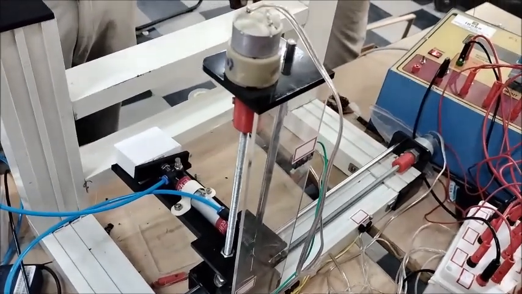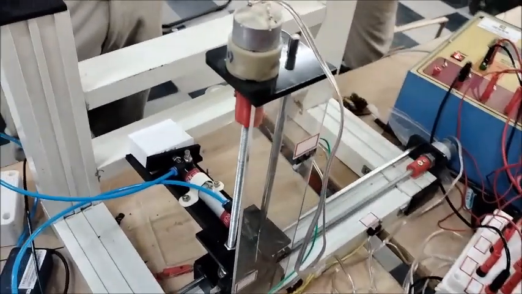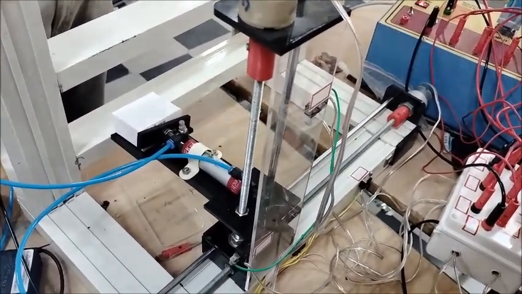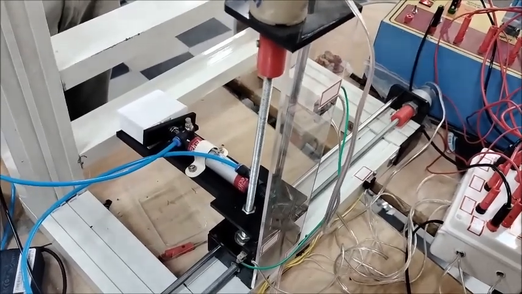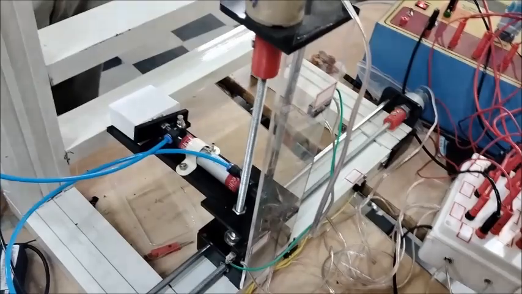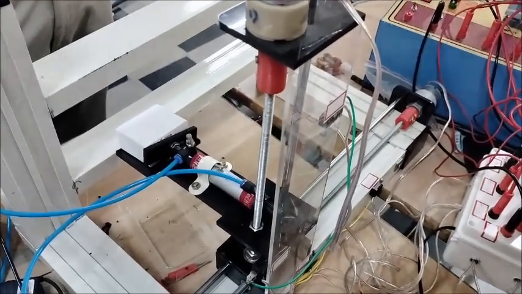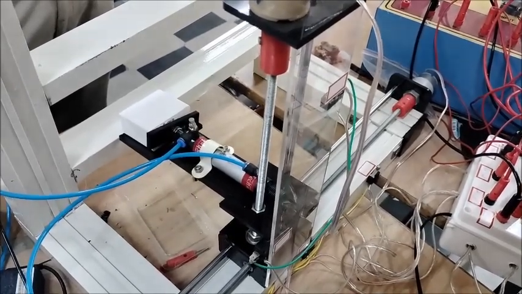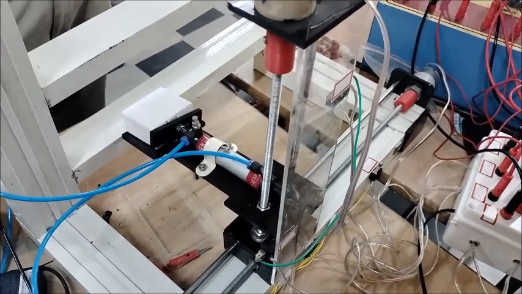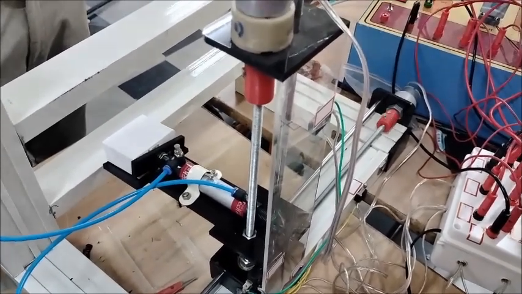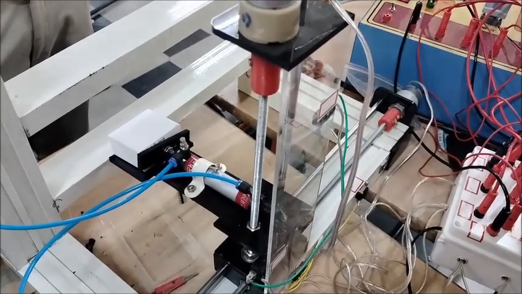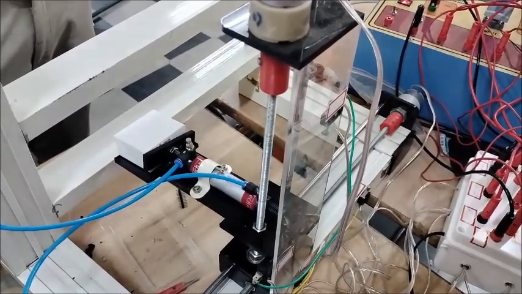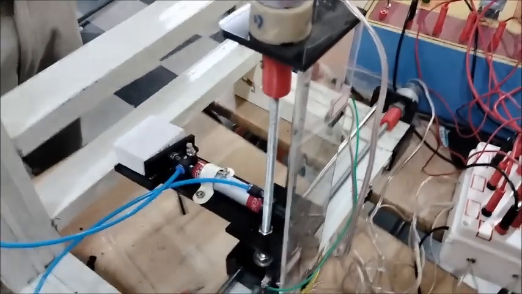Now it is going to the second position, horizontal direction. So I will reduce the speed here.